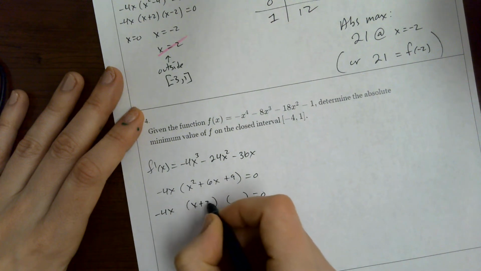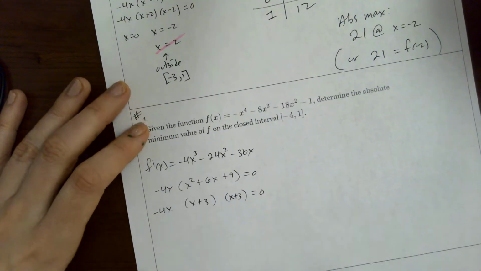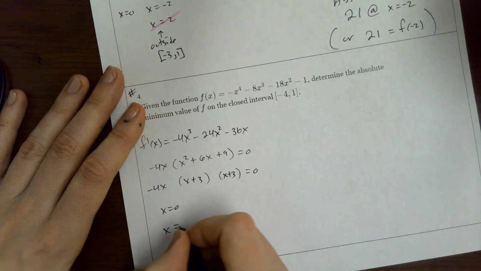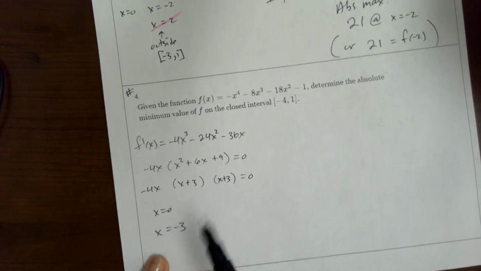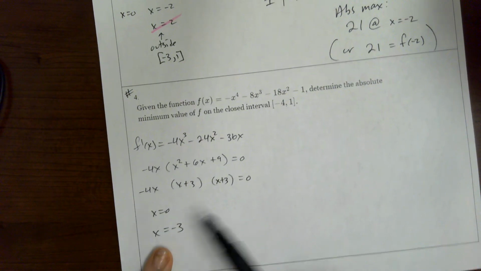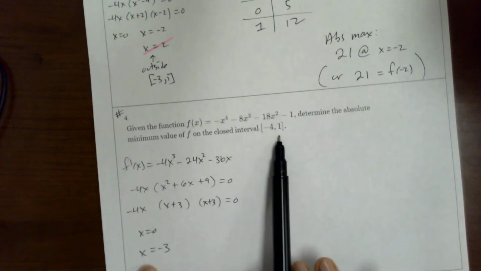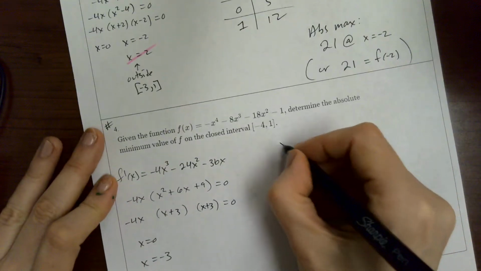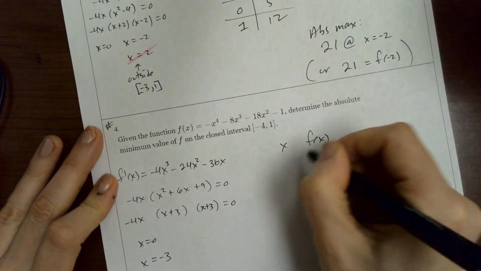All right, this actually ends up being that. All right, so x is 0, x is negative 3. Do either of these fall outside of this interval? No. Okay, so we're keeping them both.